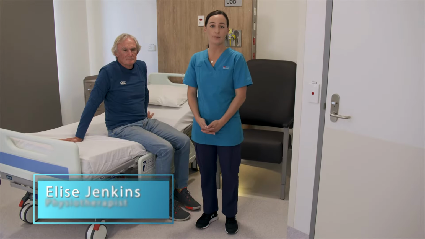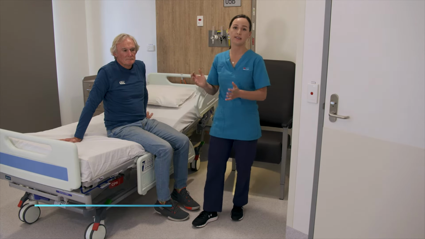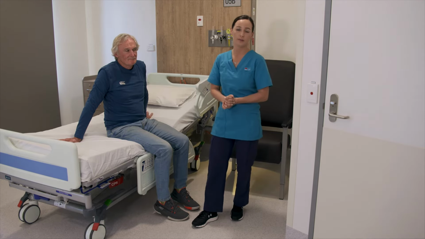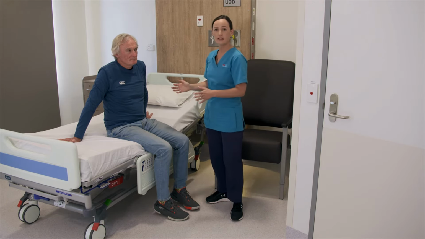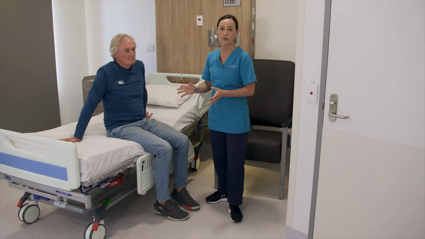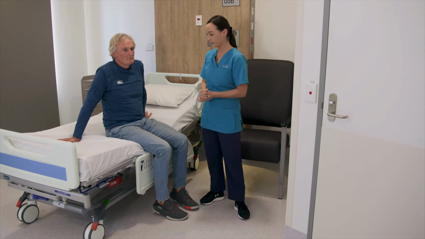I'm Elise. I'm going to demonstrate how to move a patient from a seated position to standing up. I have Chris here, who's going to help me with this demonstration. Chris has just moved from a lying position to sitting on the edge of the bed. Now, the technique I'm going to show you can also be used from a chair or from the toilet.